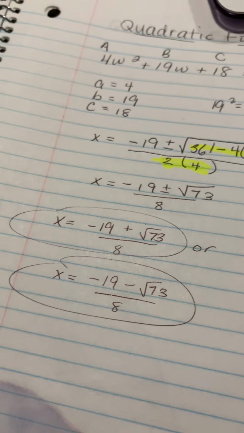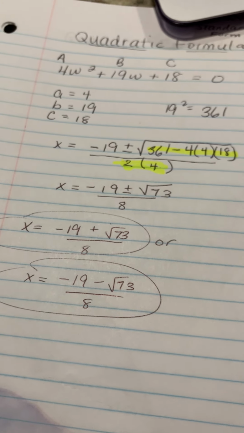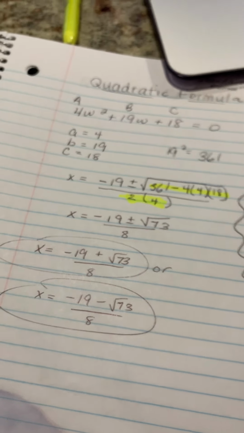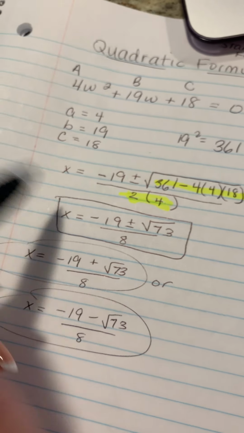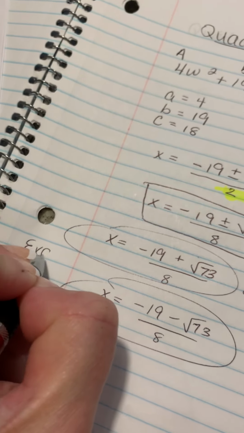Well, what number is that? Again, I don't know exactly what number that is. I can find out approximately because it's irrational. The square root of 73 is not a perfect square. On Delta Math, I believe you can just put it in this. So this would be your answer based on Delta Math, but it really just means that these are the two answers. So these are my exact values.